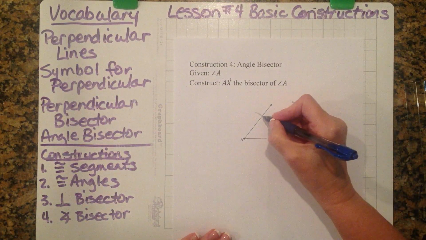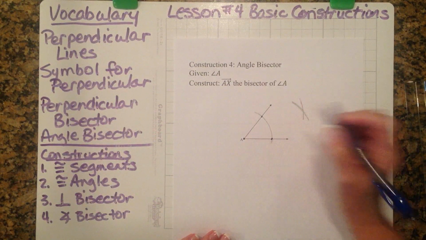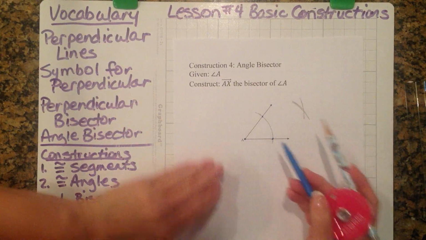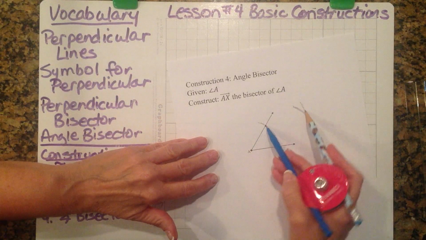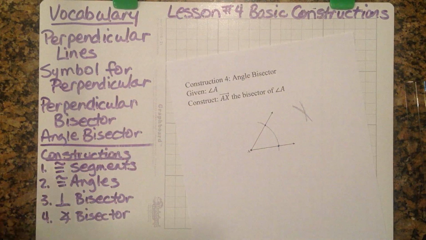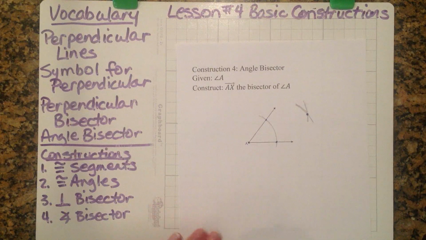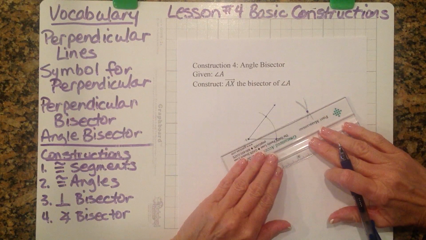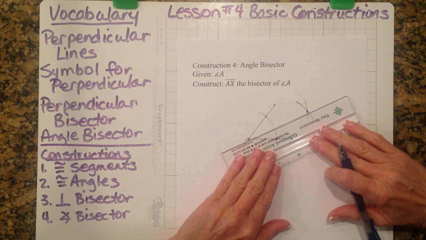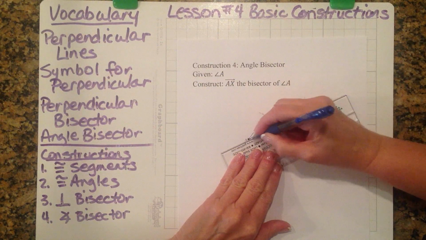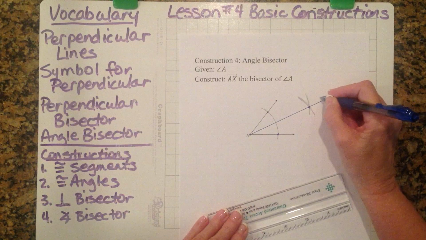So what I did, I'm going to make that a point right there. And I took my compass and I arced right there. And then I took my compass and I arced right there. And then I made that right there. Okay, so I'm going to draw my ray. And it goes through right there.